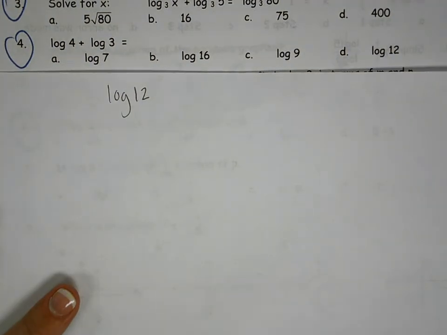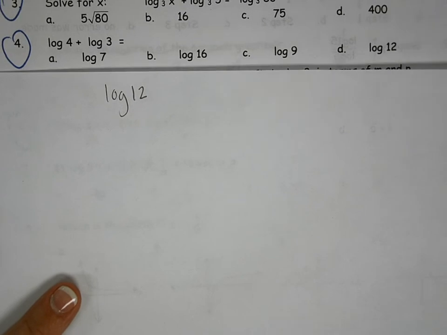If you get mixed up on any of these log rules, where should you write them? On your index card, yeah. Okay, so make sure that you write down anything you're struggling with.